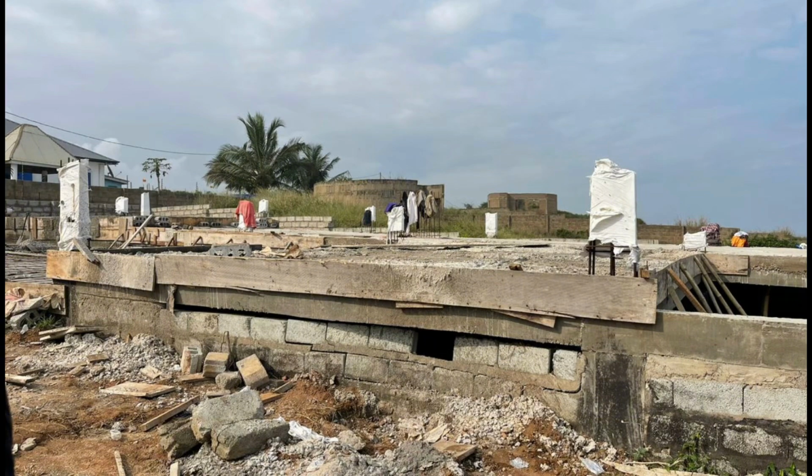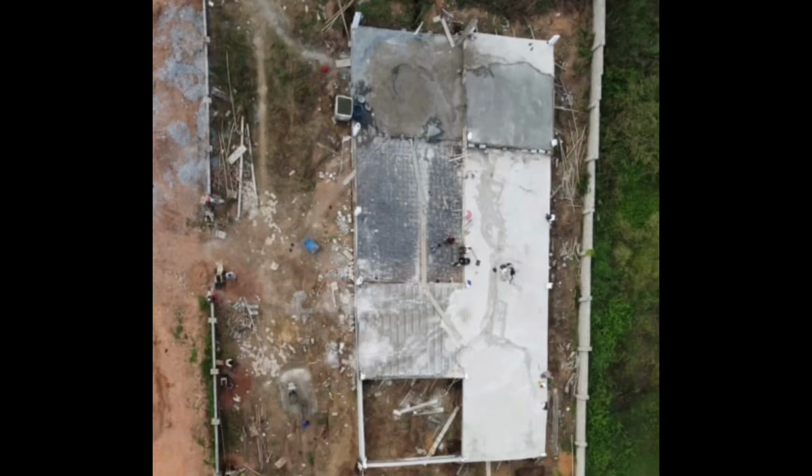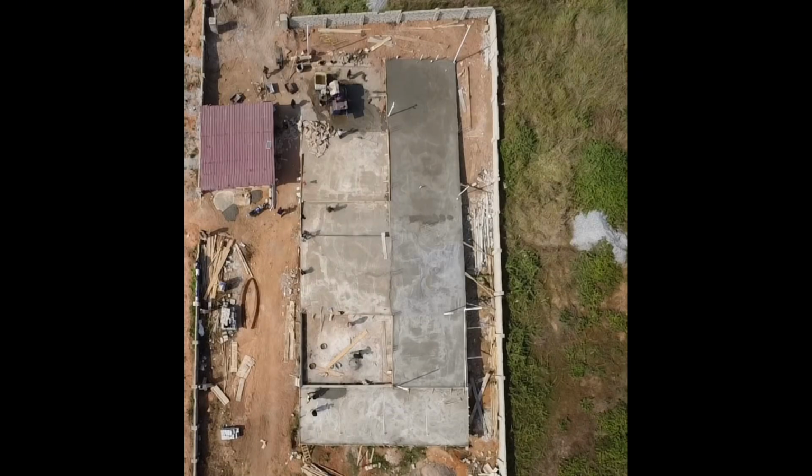Keep watching to see how we transform this private beach property from this to this.